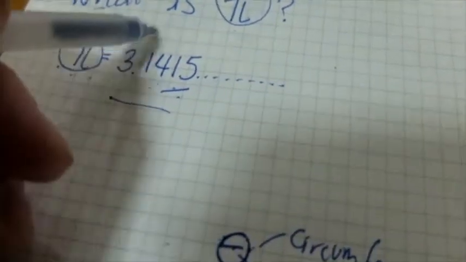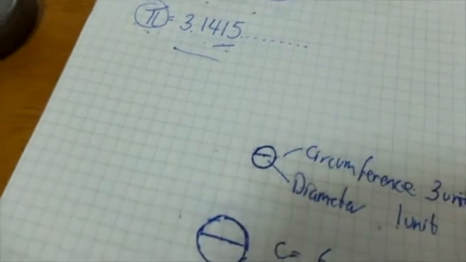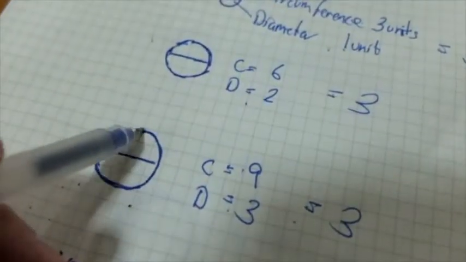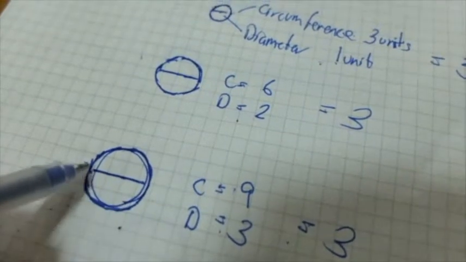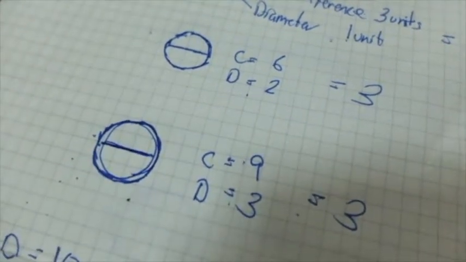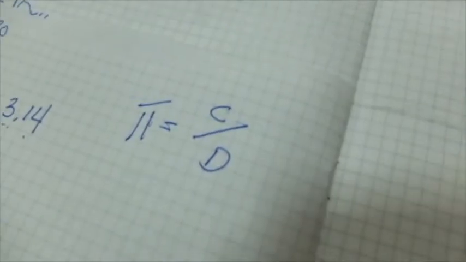So to answer our first question, what is pi? Pi is the ratio of the circumference divided by the diameter. So pi equals the circumference divided by the diameter. Very simple.